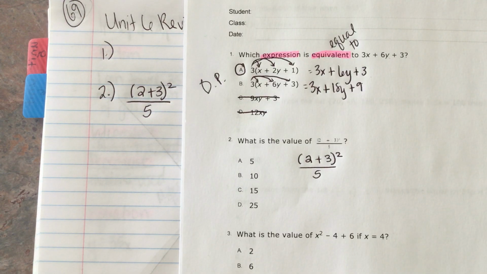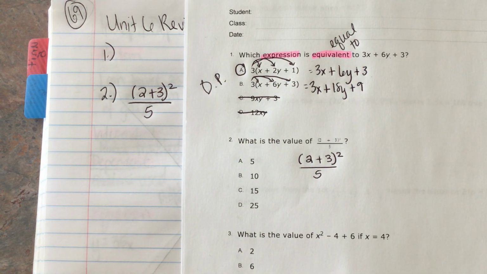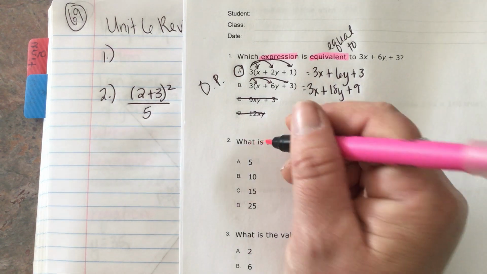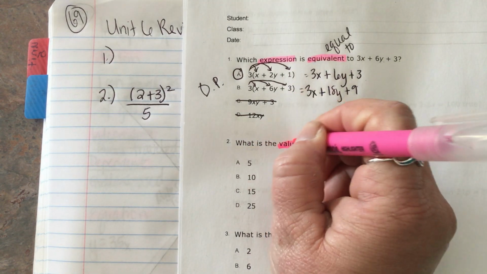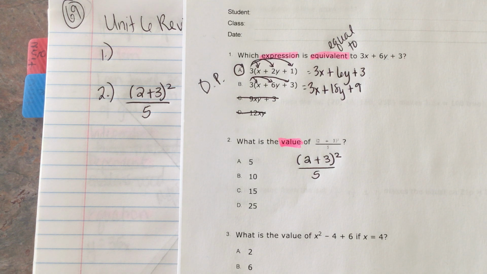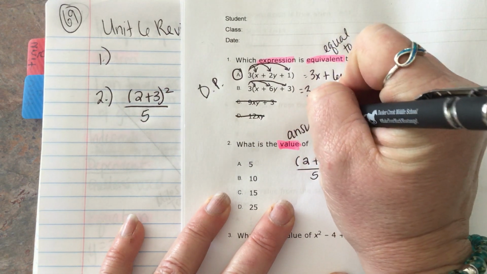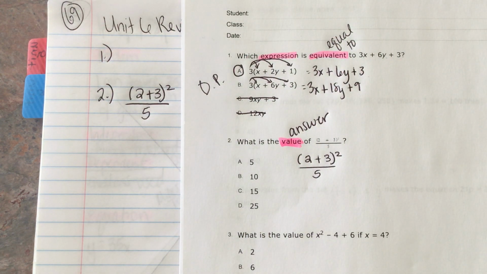So the question on this one says, what is the value of 2 plus 3 squared divided by 5? So what's important in our question? Andrew, what's important in the question? All right, what does value mean? This is asking you for an answer, which means you're solving this problem.